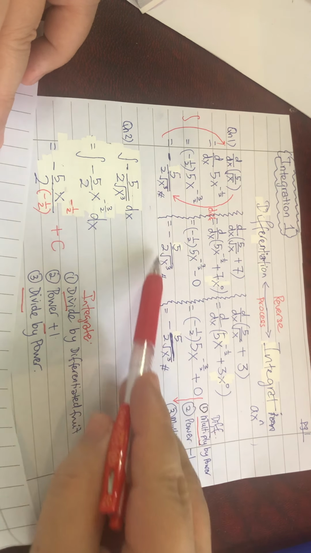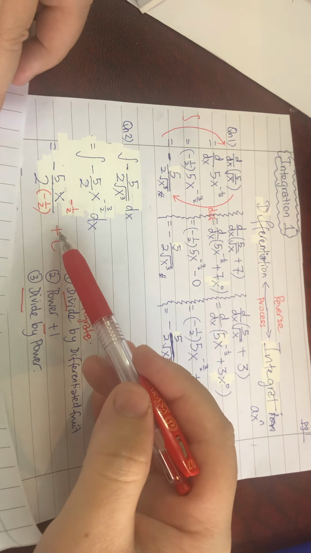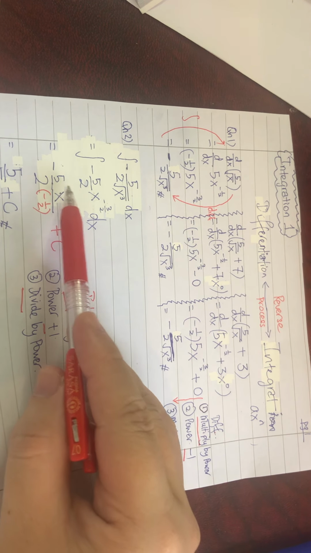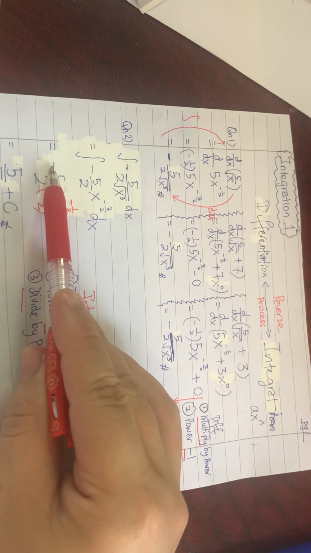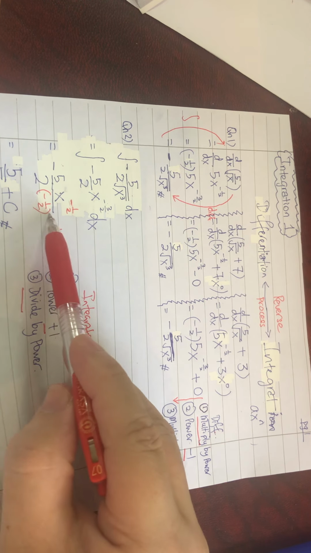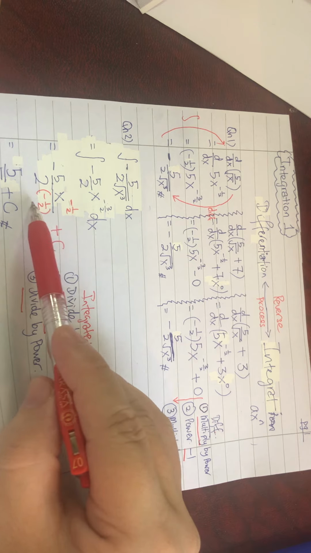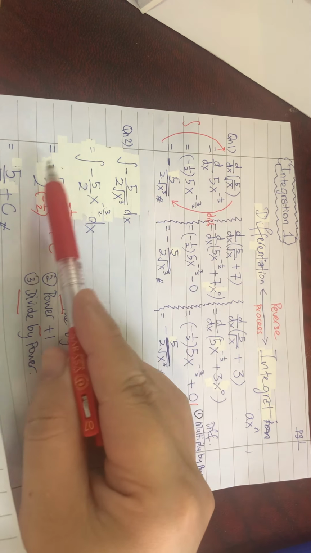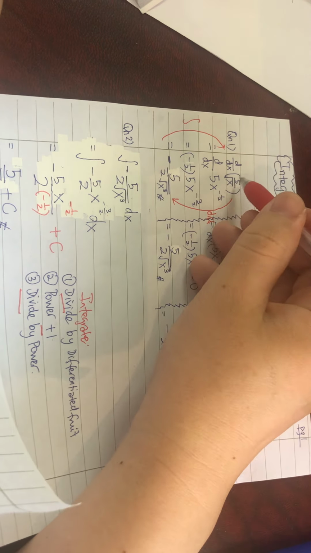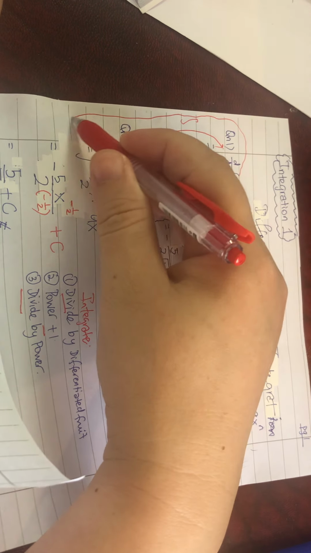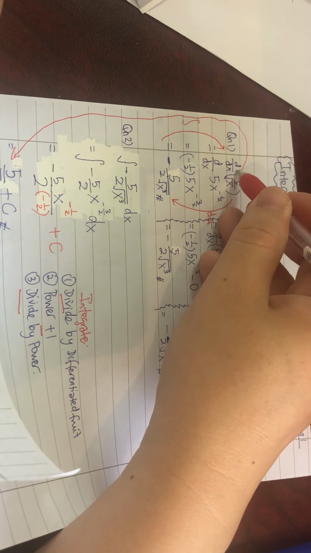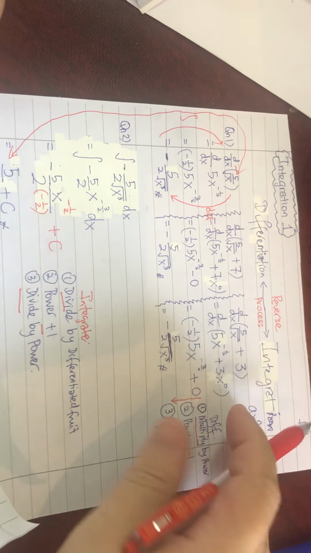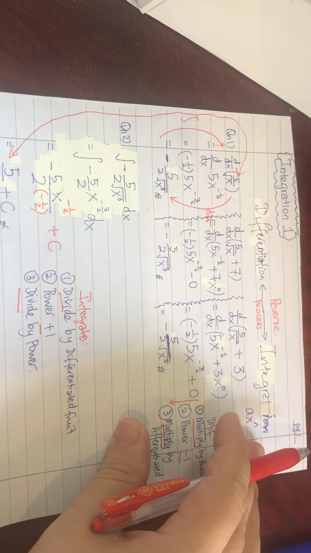Why? I've already explained here. Because you don't know what the original number is. So for your final expression, those of you not very good at manipulation, you just press the calculator: minus 5 over 2, then put at the denominator minus half, you will get 5. You see, it's exactly the same as what we started off with. Okay, so I hope that explains. So this is the basic. You need to know this basic.